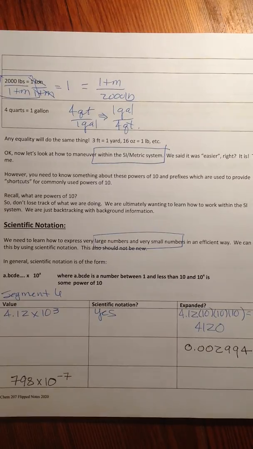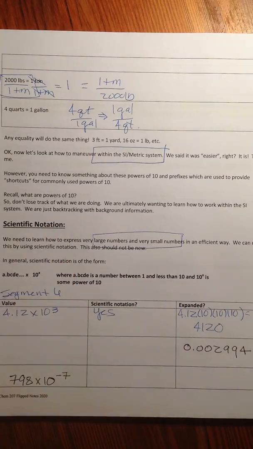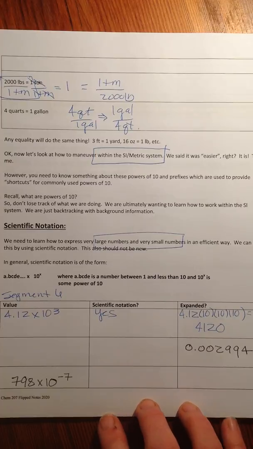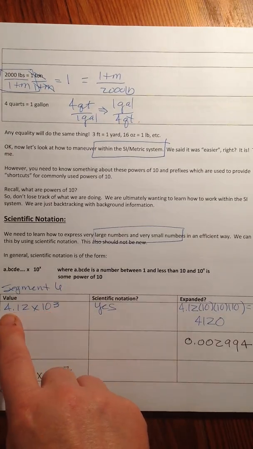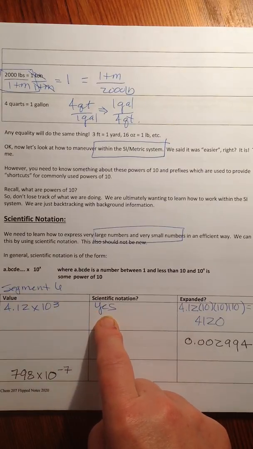In the last segment, I introduced scientific notation as a way of managing very large numbers and very small numbers in an efficient way. So we started with the first one, 4.12 times 10 to the third. 4 is in the ones place, so yes, that is in scientific notation.